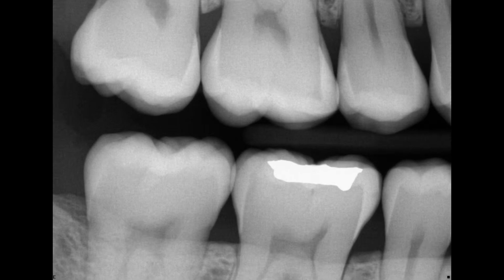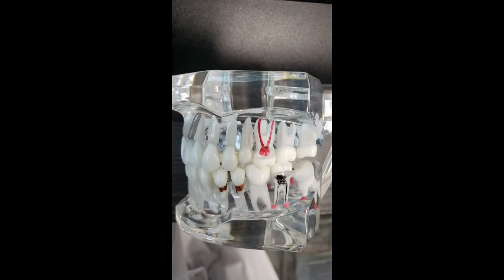If you get an infection and an abscessed tooth, the abscess develops at the bottom of the root. Go back to that plastic slide. If you look at the bottom tooth where the lines are black and then there are two little red spots, that's trying to diagram what an infection looks like inside your jaw.